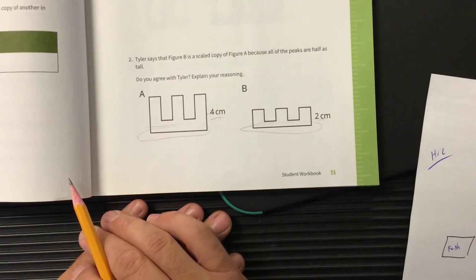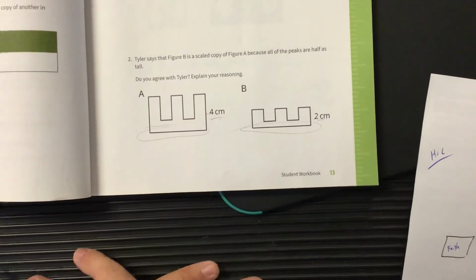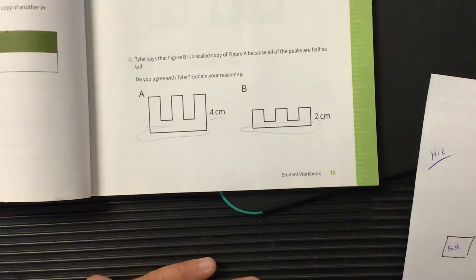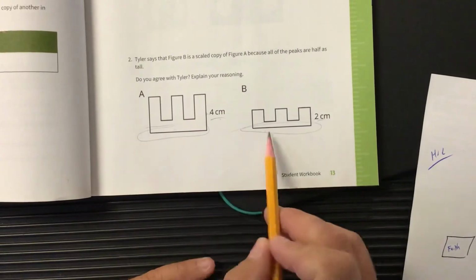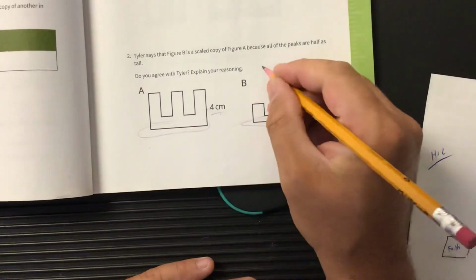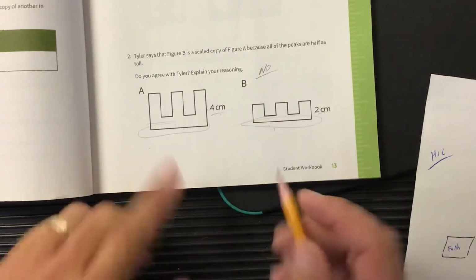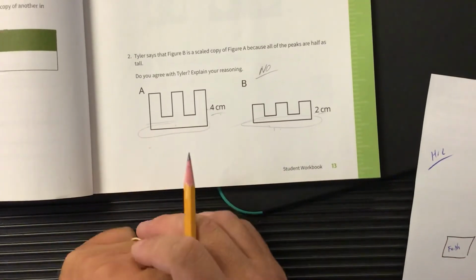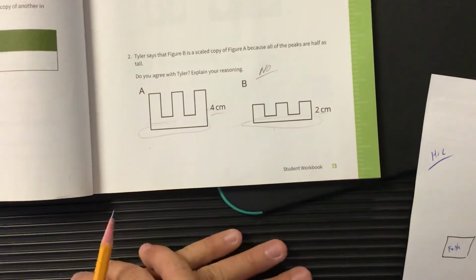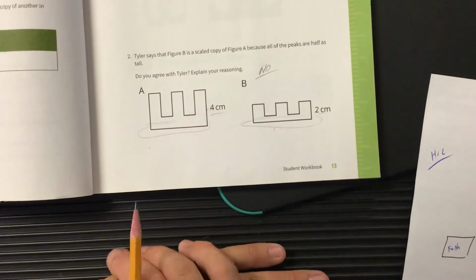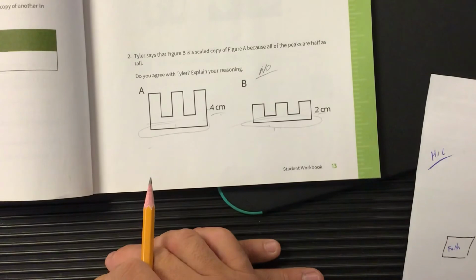Remember when we talked about moving your picture? If you just make it half as tall, will you still look the same or will you be distorted? You'd be distorted. Okay, if you do it to the height, you got to do it to the width. This did not change. So this is not a scaled copy because you did not change the width. You did not change how wide it is. However, you need to say that. But it does say explain, so you just can't write yes or no.